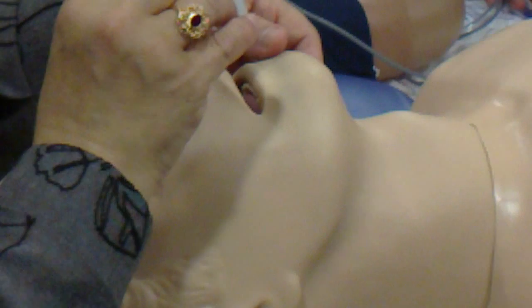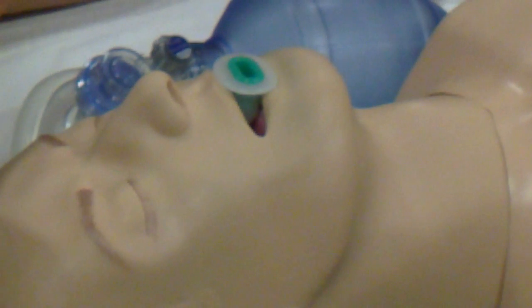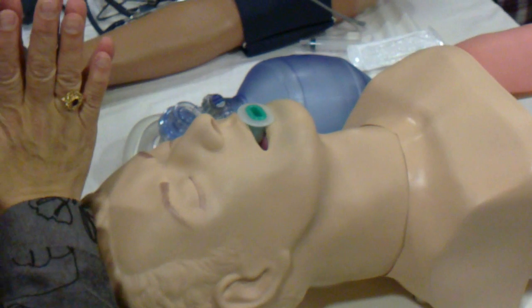Then you will put it upward till half, a third, or midway, and then rotate it 180 degrees, and then put it like this. Okay? This is how you insert the oropharyngeal airway.